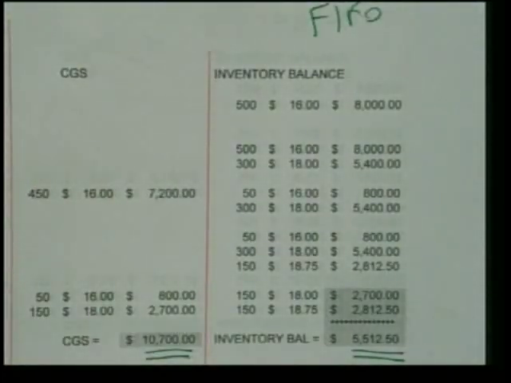So that is how I got the FIFO for new technique. You can see the cost of goods sold down there at $10,700 and the inventory balance of 5512.50. Okay. All right.